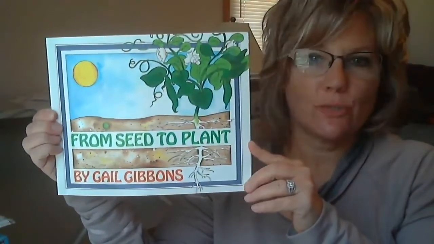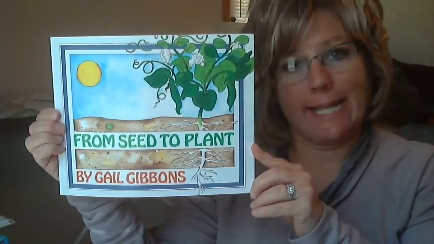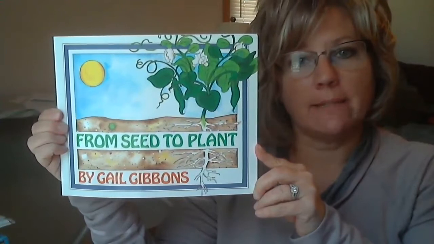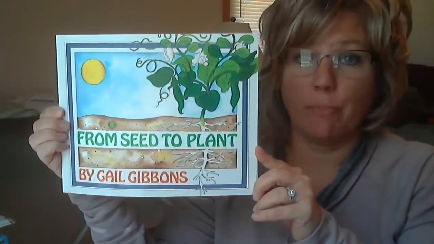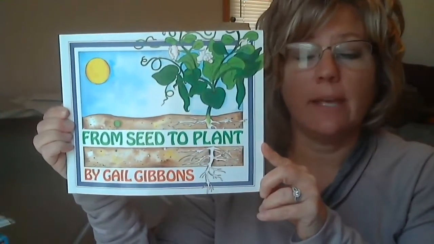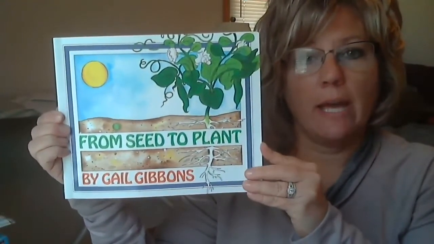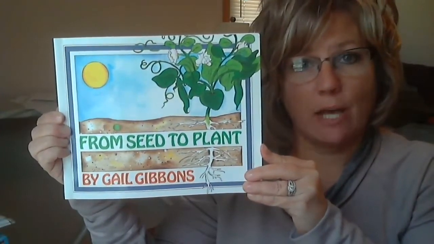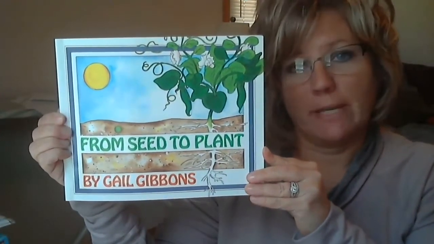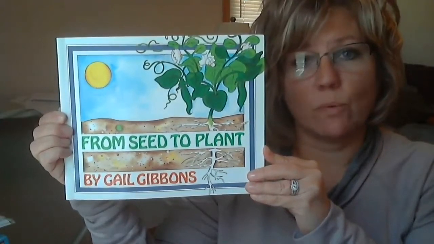This week we're reading stories about plants and seeds and animals and how plants and animals have an interdependence. That's where they depend on each other. They help each other to grow and to live. You're going to find from this story how seeds really need animals to help them grow. You're going to find out about bees and birds and squirrels.